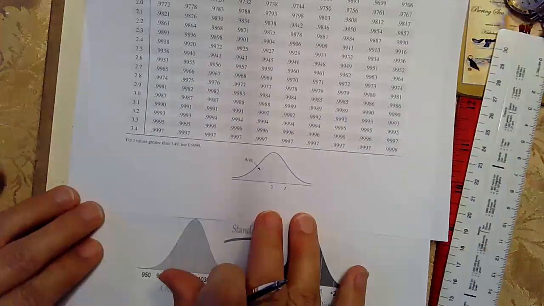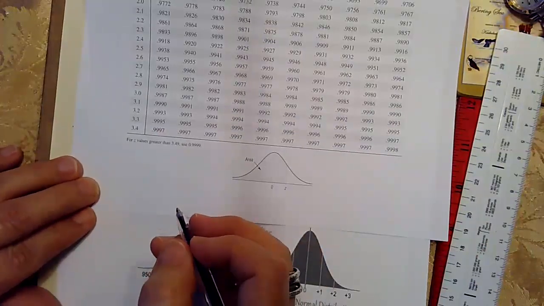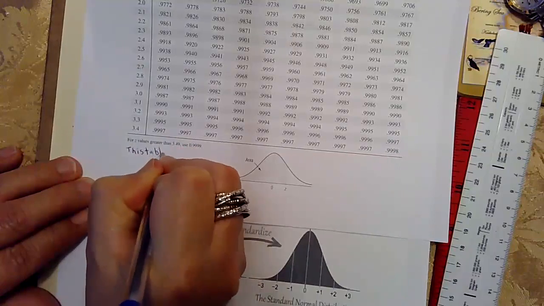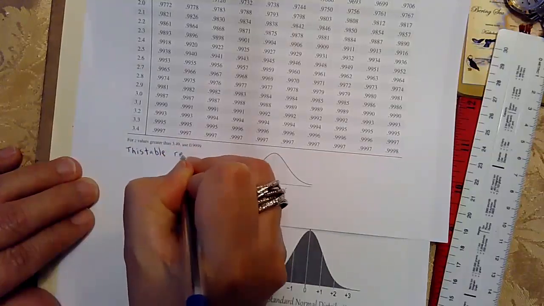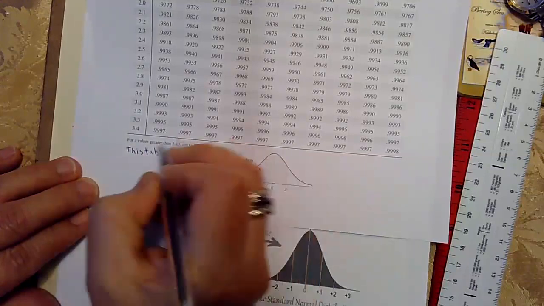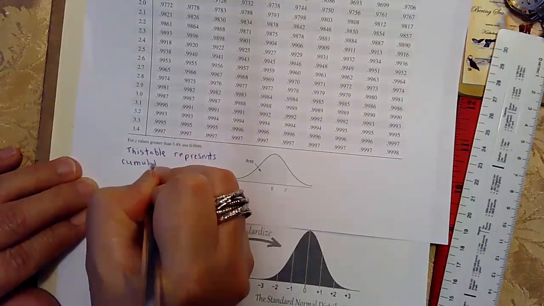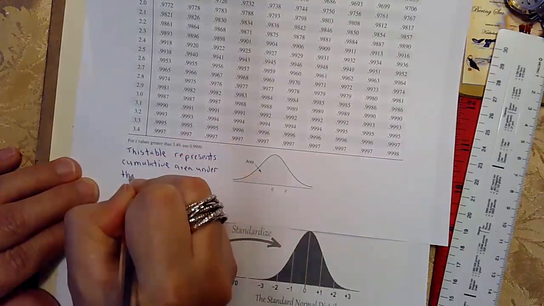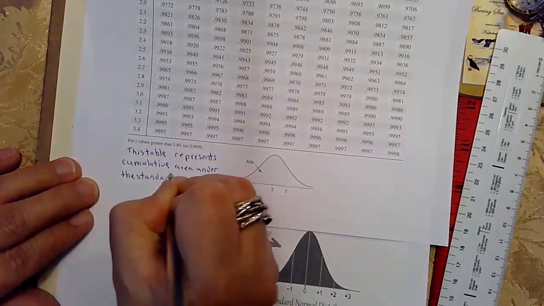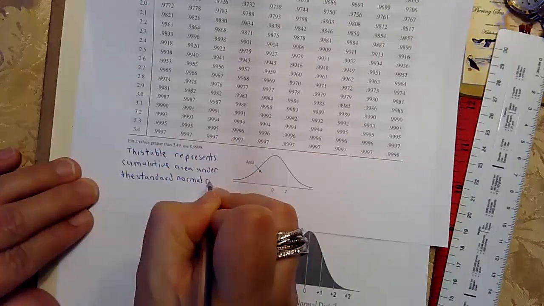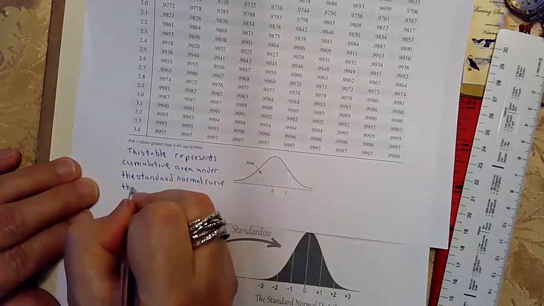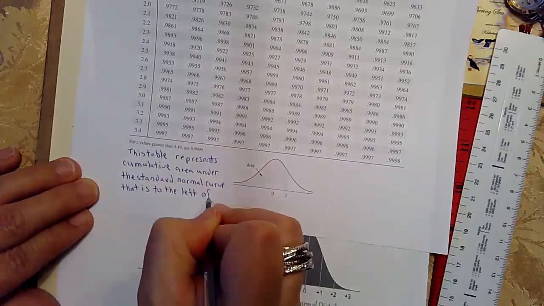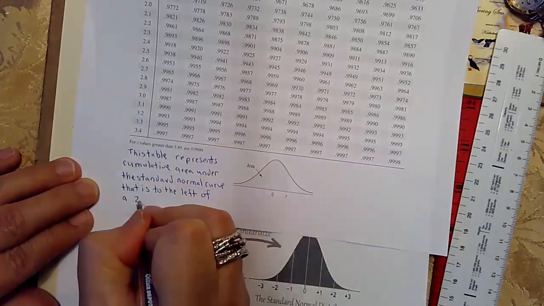It says that this table represents cumulative area under the standard normal curve that is to the left of a z-score.